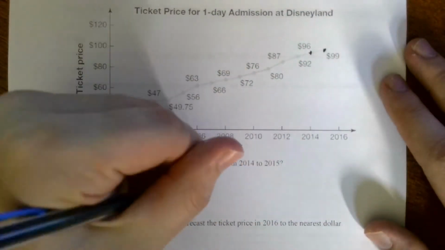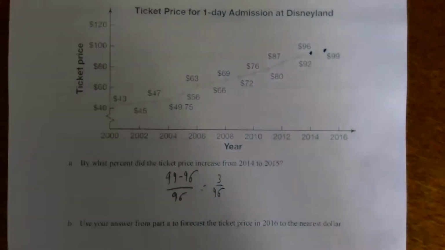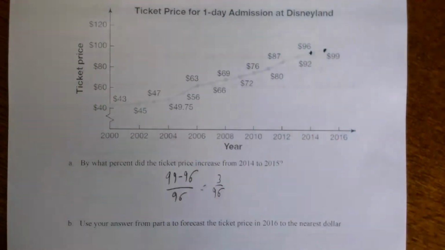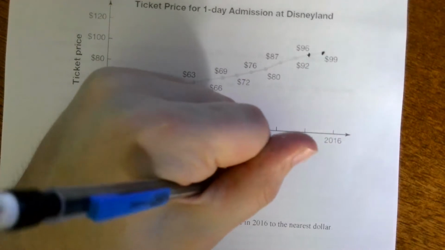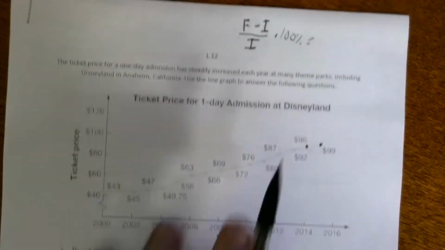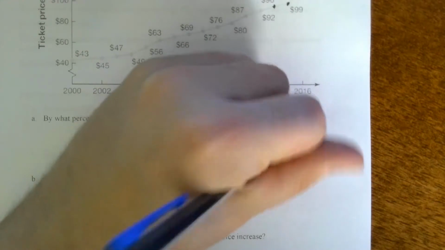So that should be 3 over 96, and 3 divided by 96 is, so we get 0.03125, right? And we change that into a percentage. So that's our second step. We're going to multiply it by 100%. So that equals 3.125%.